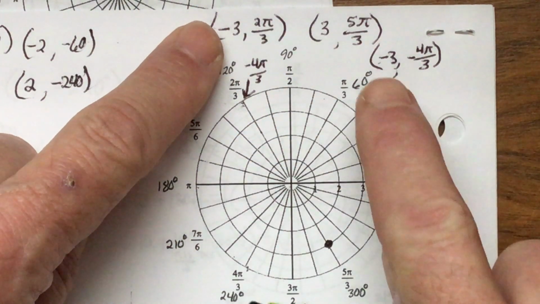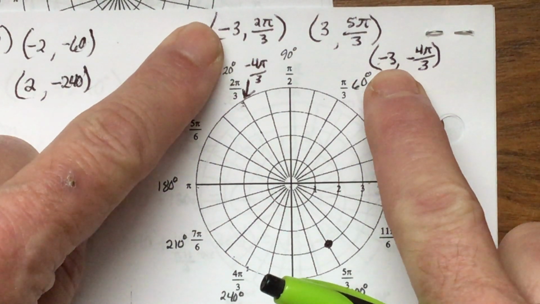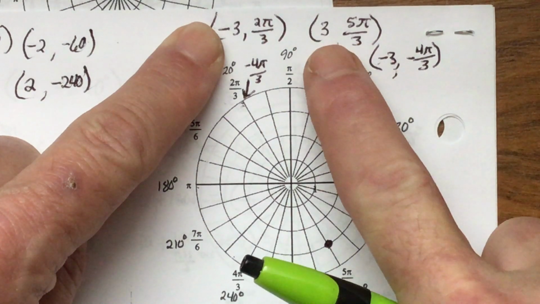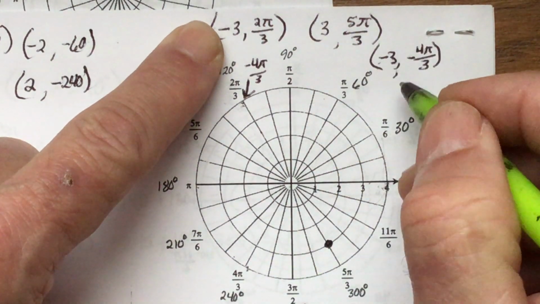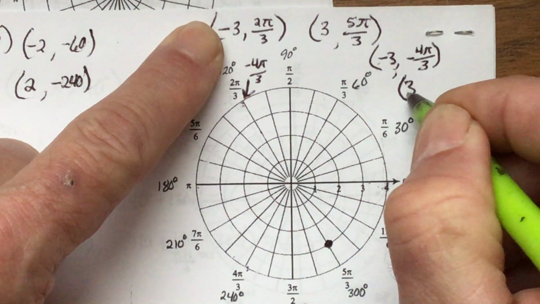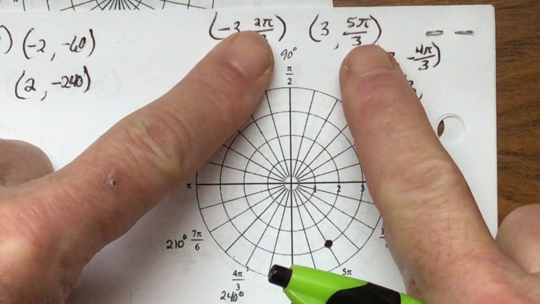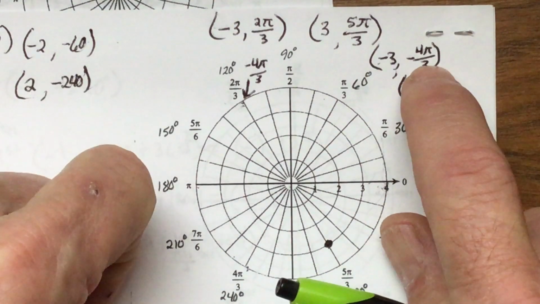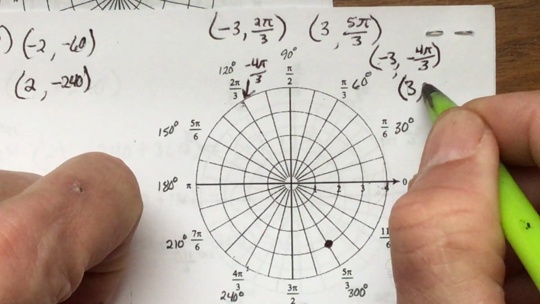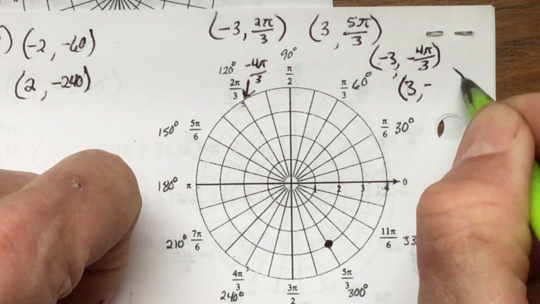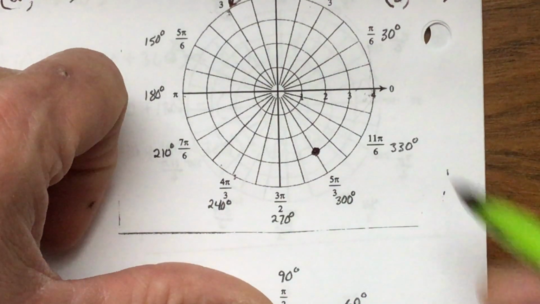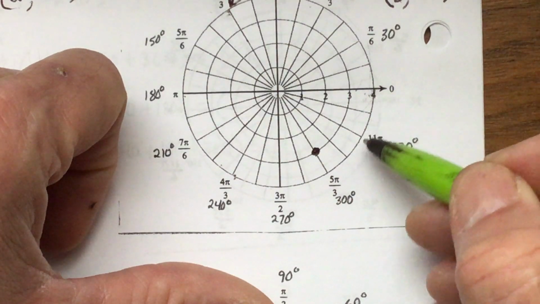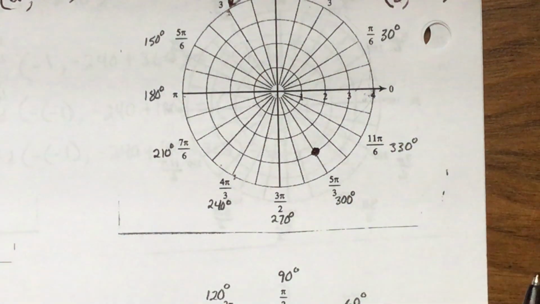All right, so far I've got 2 radius measures that are negative, 1 positive. So I need 1 more positive, so I know it's going to be positive 3. And I've got 2 positive rotations and 1 negative. So I know that my final rotation is going to be a negative. And it will be going from 0 directly to here in the negative direction.